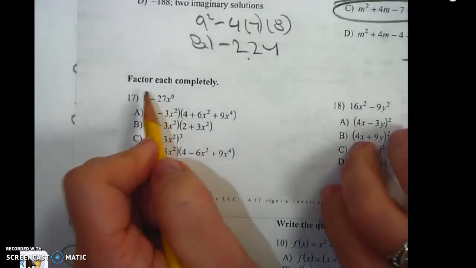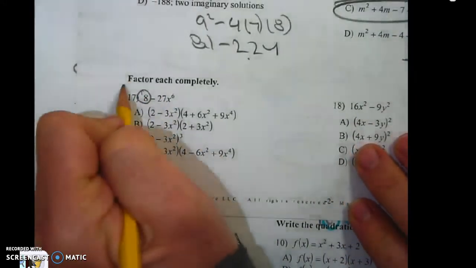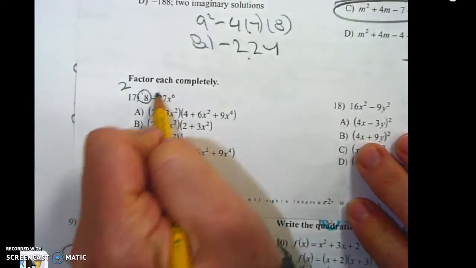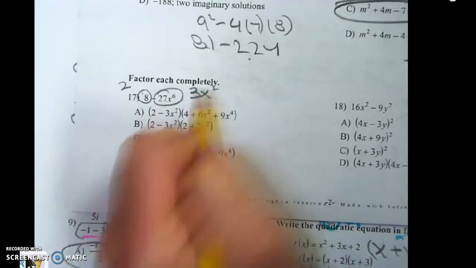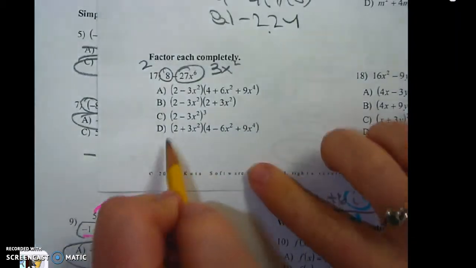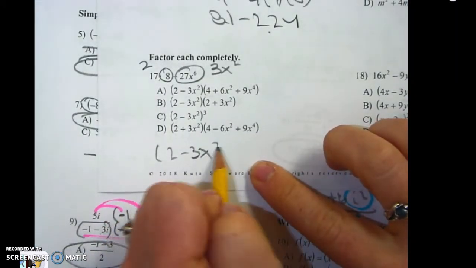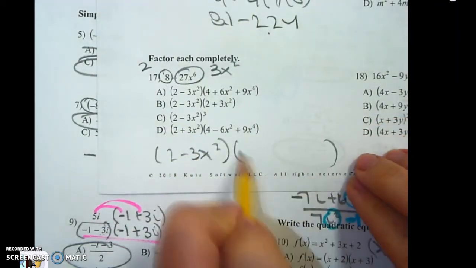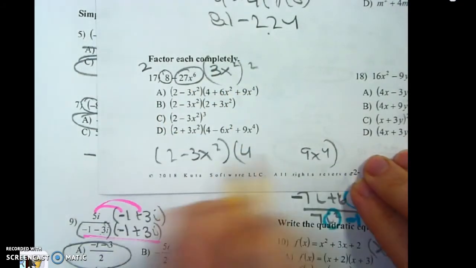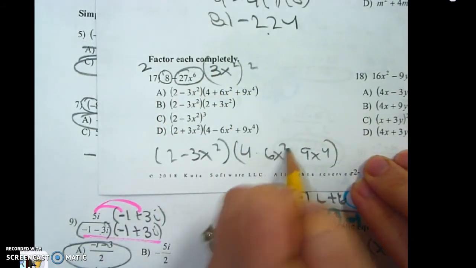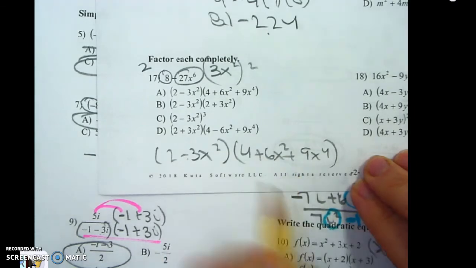All right, factoring. I can tell that this is difference of cubes. What times what times what is 8? What times what times what is 27? What times what times what is x to the 6th? Now that I know that, it's going to start with 2 minus 3x squared. And then I square the first guy, square the last guy, take these two, put them together. Since this is minus, this is plus plus.